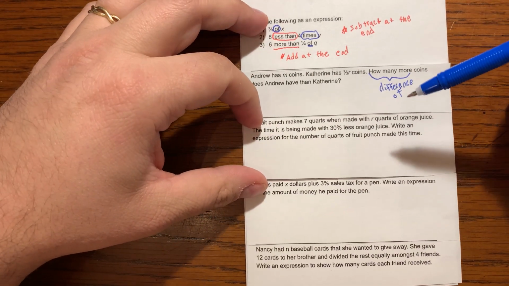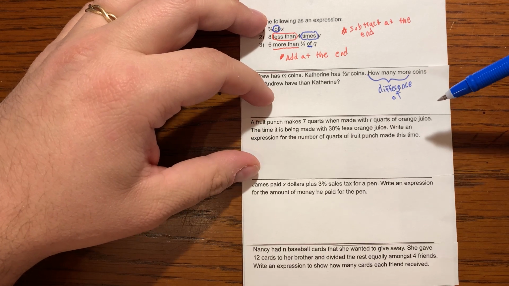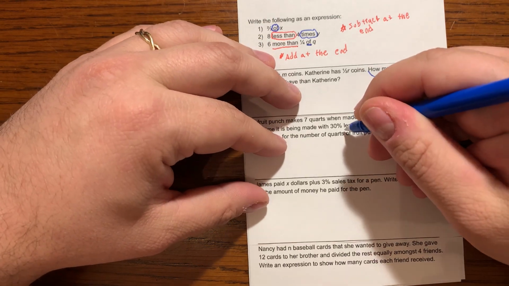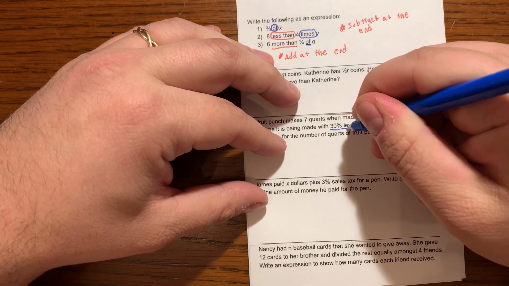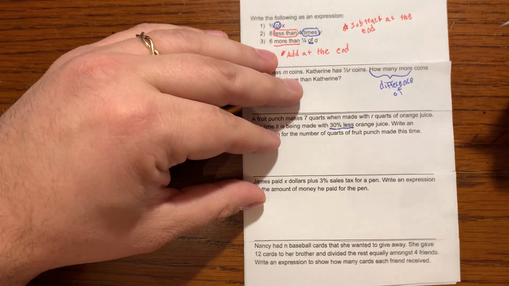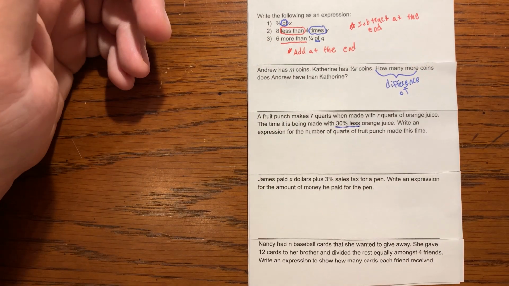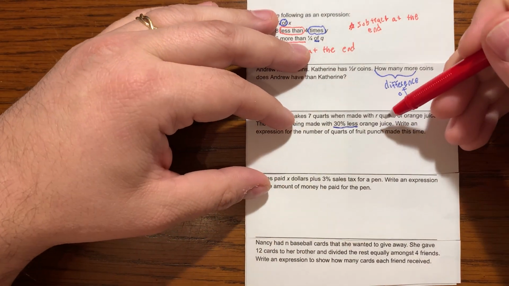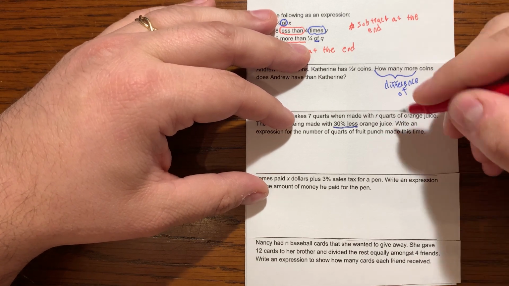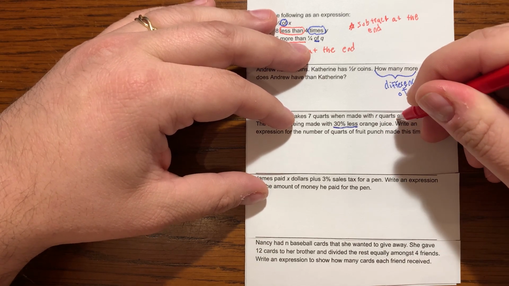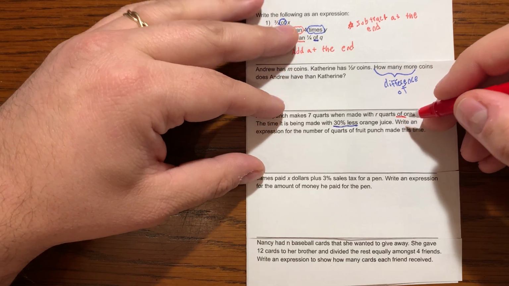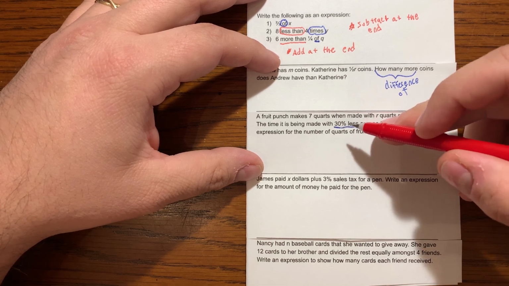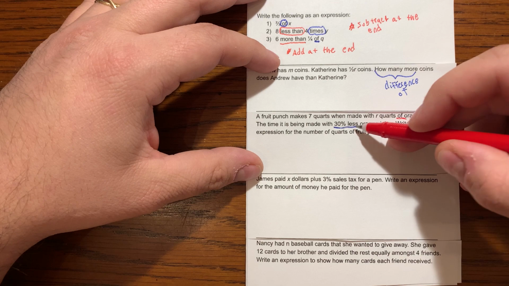So when we're looking for keywords here, I right away see the word less. So less usually means I'm subtracting. So 30% less. Okay. The question is 30% less of what? And that's kind of where the key component is right here. It doesn't really go with it, but it's of orange juice. So we're going to be multiplying the orange juice, which is R, by 30%, and we're going to be taking that away.